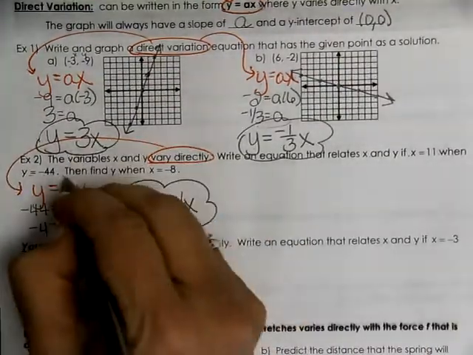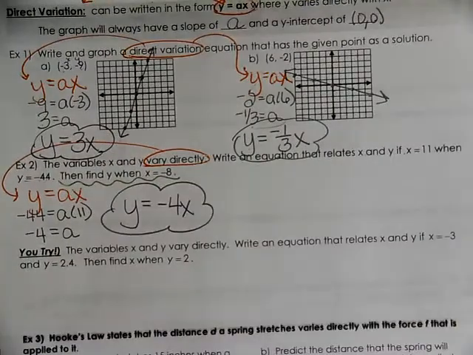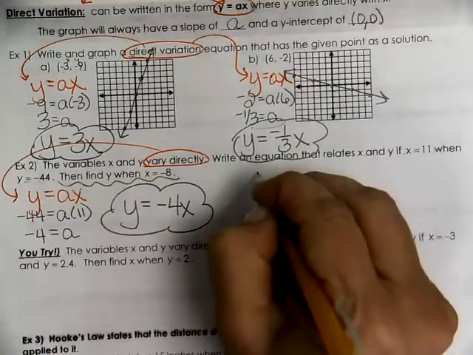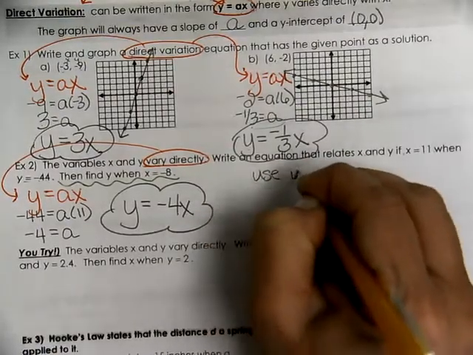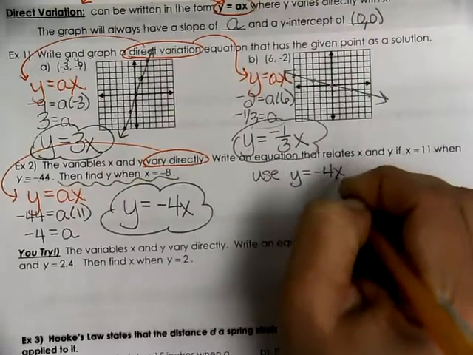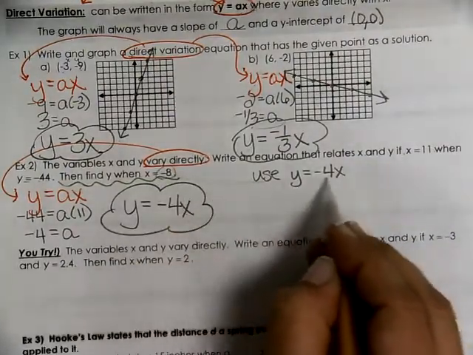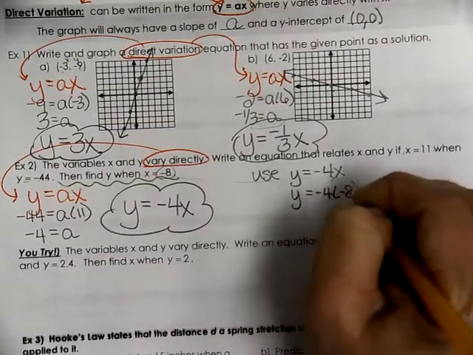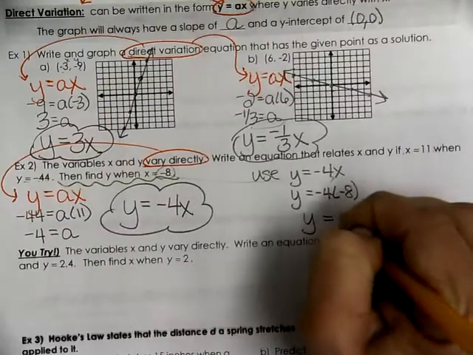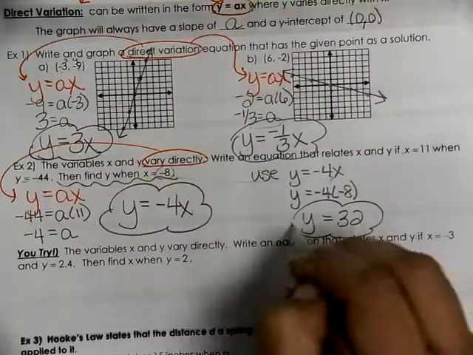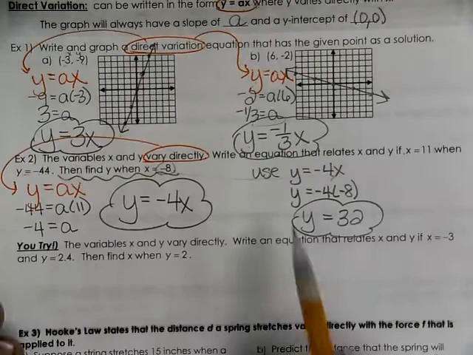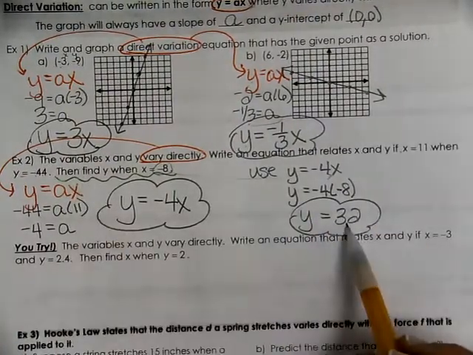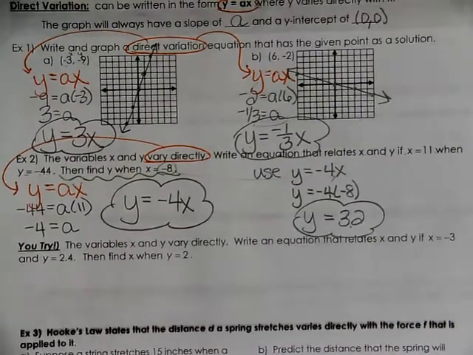The second part wants us to find y when x equals negative 8. Well, all that means is that we use this direct variation equation, y equals negative 4x, but we put negative 8 in place of the x. So if we substitute negative 8 for our x, that means that we get that y is 32. So we did the two things. We wrote an equation relating x and y, and we found y when x equals negative 8. Okay?